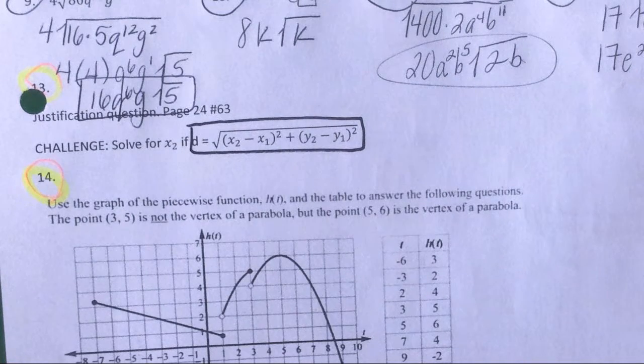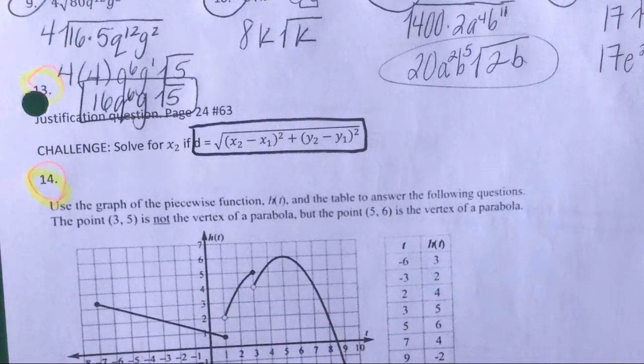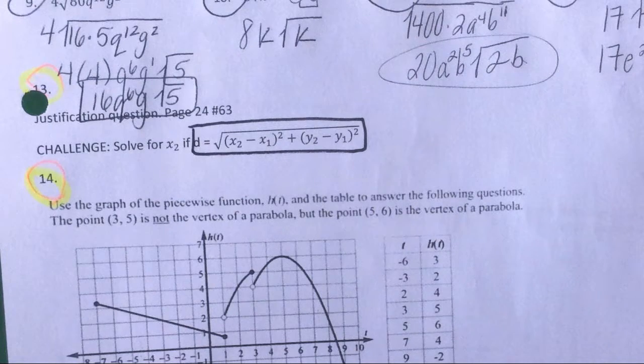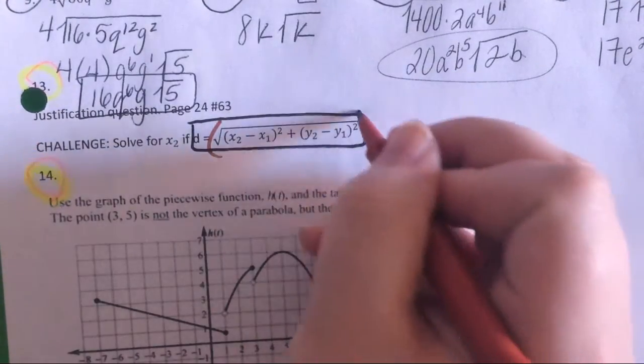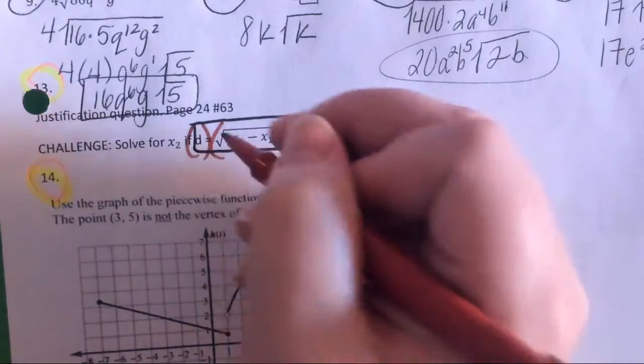So that's why it's d equals. We're supposed to use that to find the distance, but instead they want us to solve for x2. What's the first thing we could do to get rid of that square root? How can we kill off the square root? How do you get rid of a square root? What do you need to do to both sides? You need to square it.